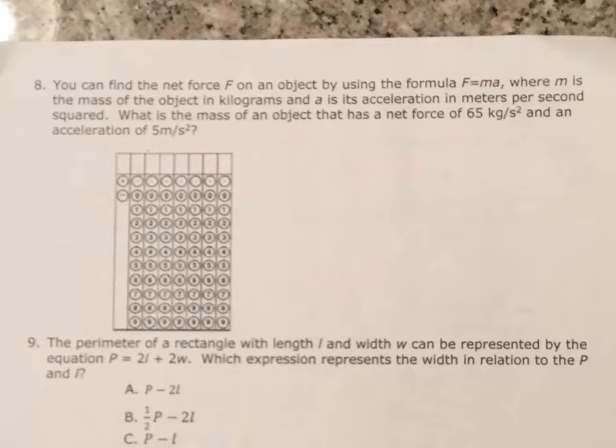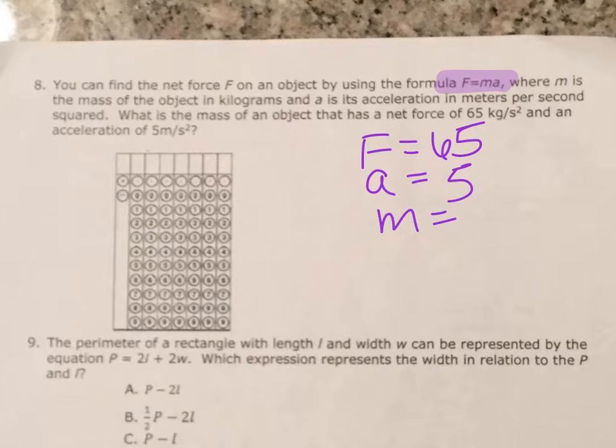Okay, number 8. You can find the net force F on an object by using the formula F equals ma. So that's important, and we need that formula. M is the mass and A is the acceleration. What is the mass of an object that has a net force of 65 and an acceleration of 5? So I know that F is 65 and A is 5, and I have to find M. I don't know what that is.